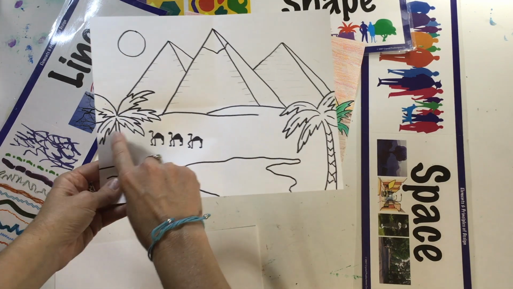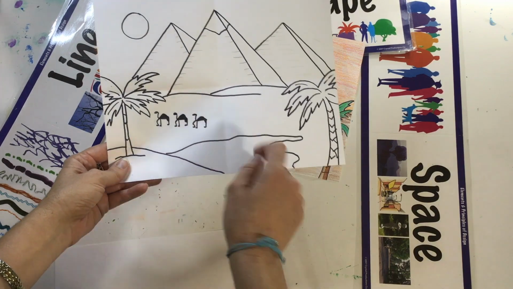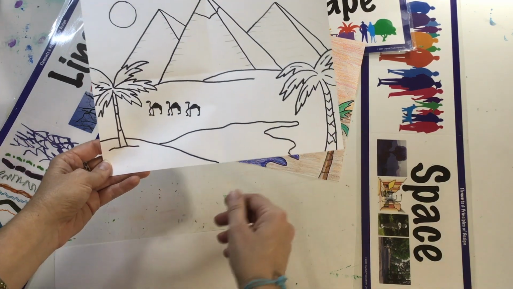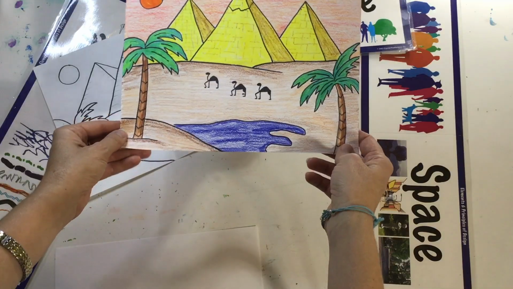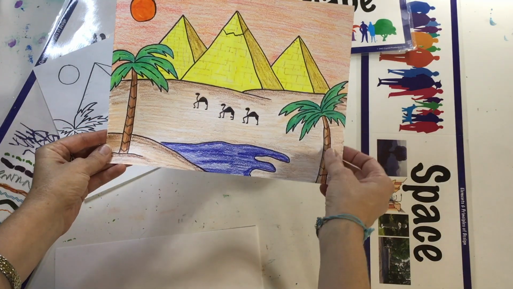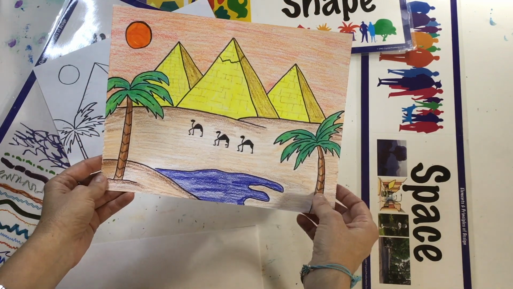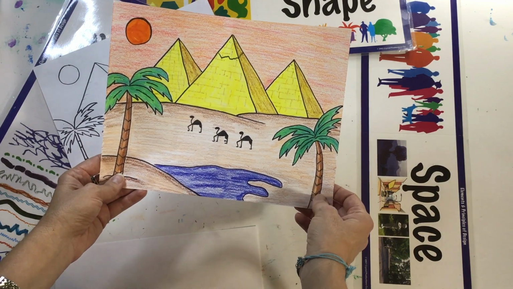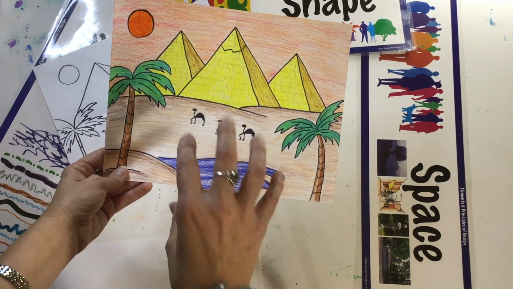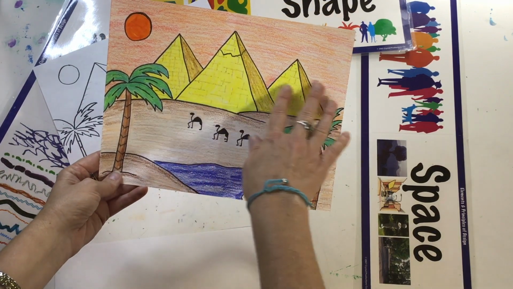And the middle ground are these hills of sand with three camels there. The foreground is a little pond of water and two palm trees. That's the foreground. Those three parts of your art create space in your art. Create the illusion of depth. This is close to you and this is far away.